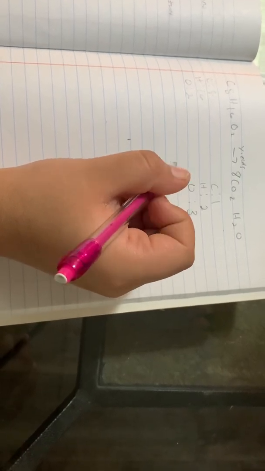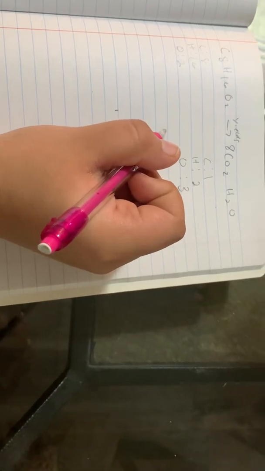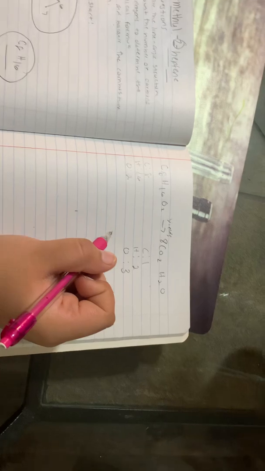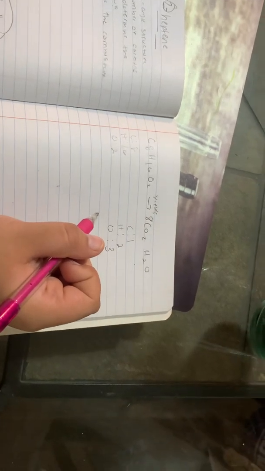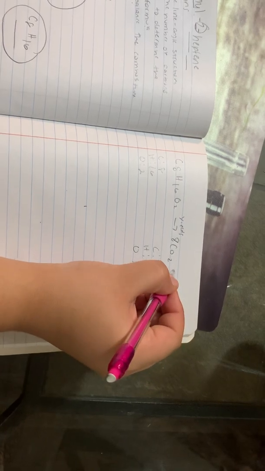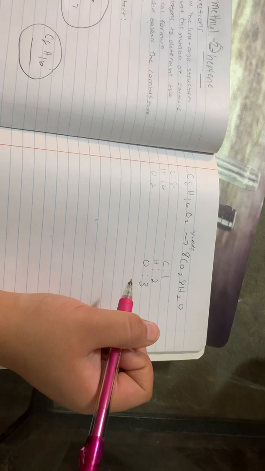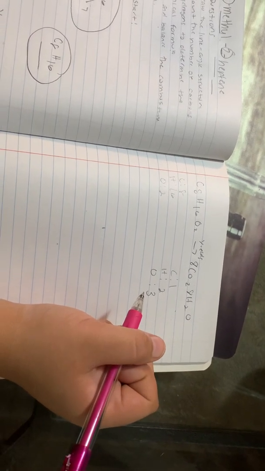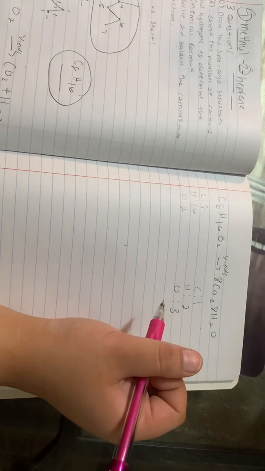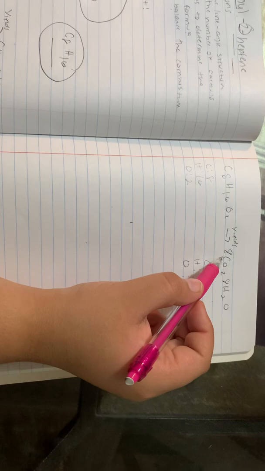Let's move on to the hydrogens. In order for us to get 16 on the right side, we must put a coefficient of 8 in front of the H2O. Okay, now let's move on to the oxygens. Here we would multiply 8 times 2, which gives us 16.